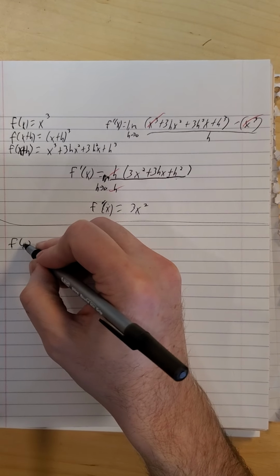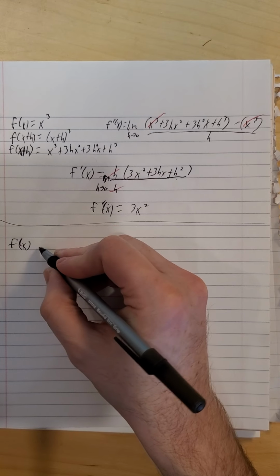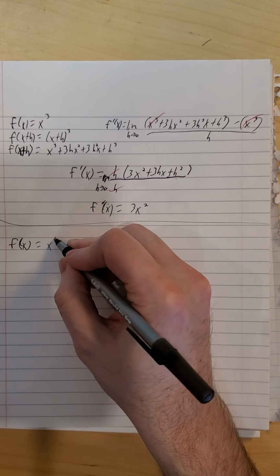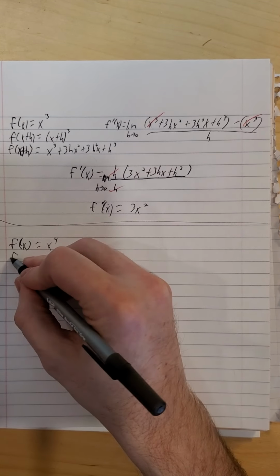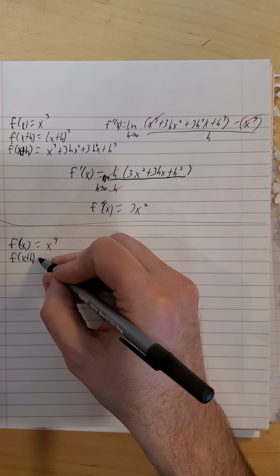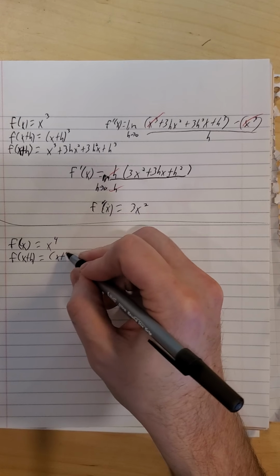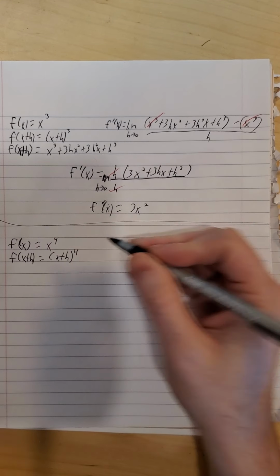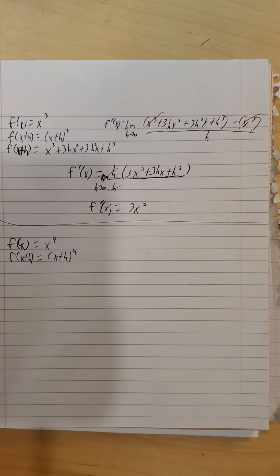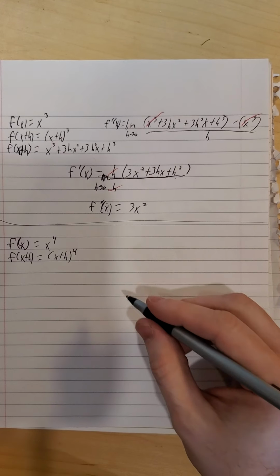And then our last one before we go for some observations, f of x is x to the fourth. Again, I'll ask you to pause it and see if you can find f of x plus h in this case. So x plus h quantity to the fourth. Okay, welcome back.